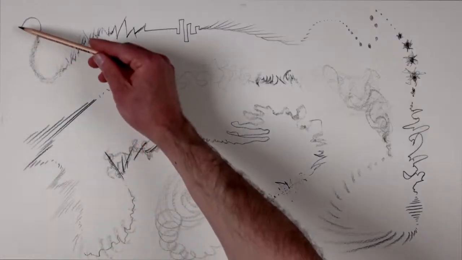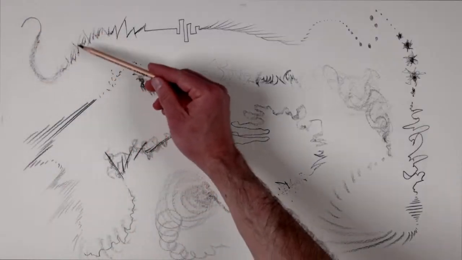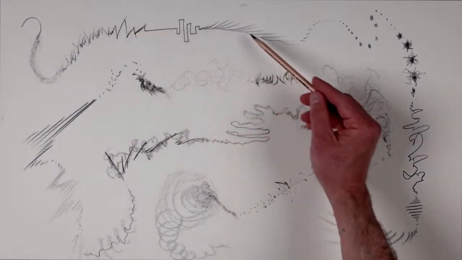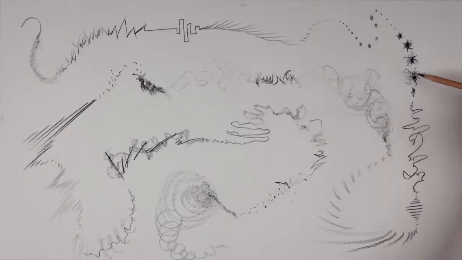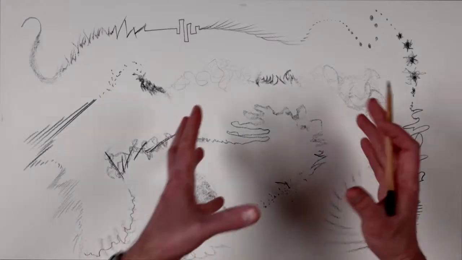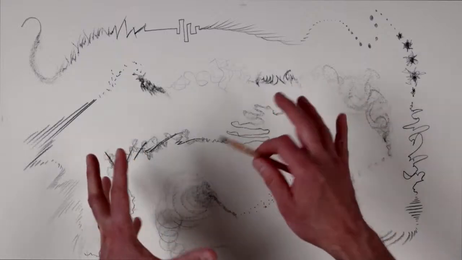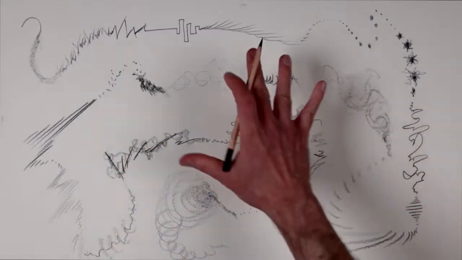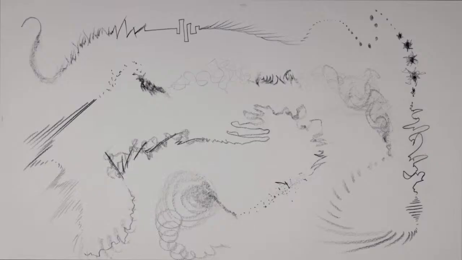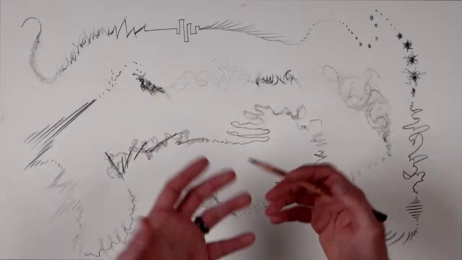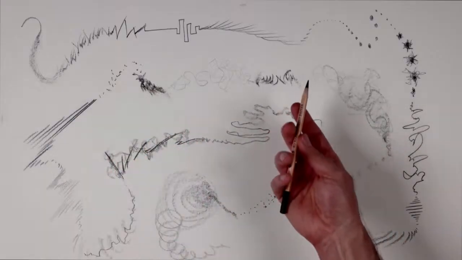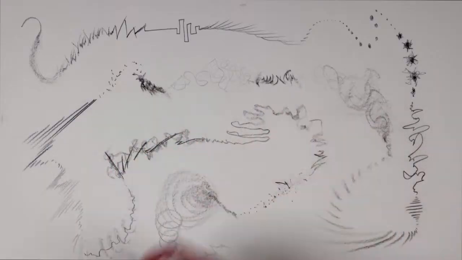So what we have here is an experiment in line and mark making. So here I have drawn a single line, a single path for our eye to follow around the surface of the page. But this path is made up of numerous different kinds of lines and marks. I've tried to hold the pencil in different ways. I've tried to move my hand in different ways to see what kinds of lines and marks I can create. Remember, the goal here is not to make a good drawing, but to explore, to experiment, to see what our pencil can really do and push it to its limits.